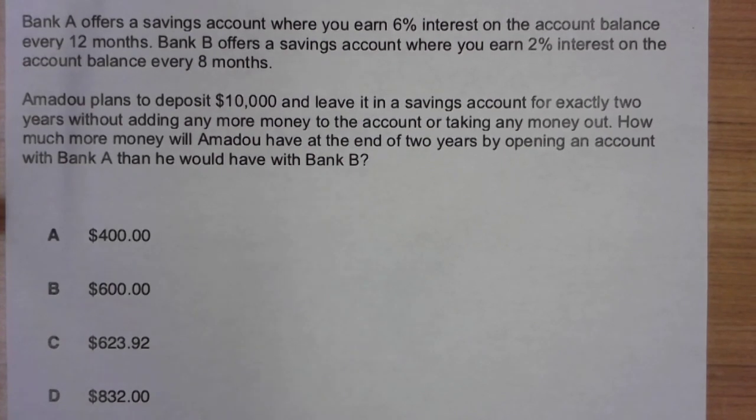So Bank A offers a savings account where you earn 6% interest in account balance every 12 months. Bank B offers the same account where you earn 2% interest on the account balance every 8 months. Amadou plans to deposit $10,000 and leave it in a savings account for exactly 2 years without adding any more money to the account or taking any money out. How much more money will Amadou have at the end of 2 years by opening an account with Bank A than he would with Bank B?